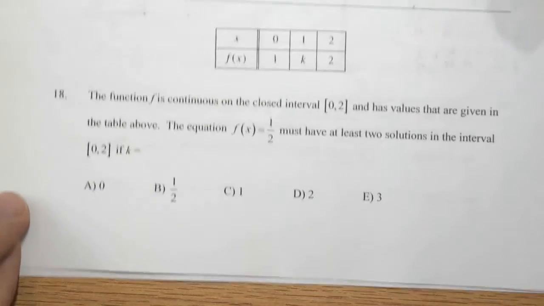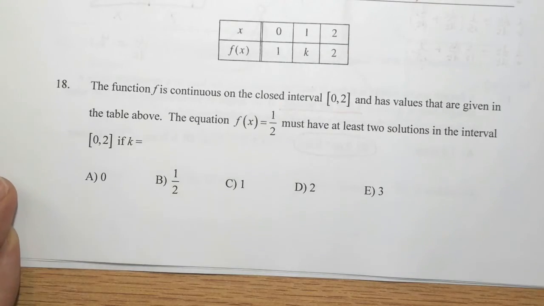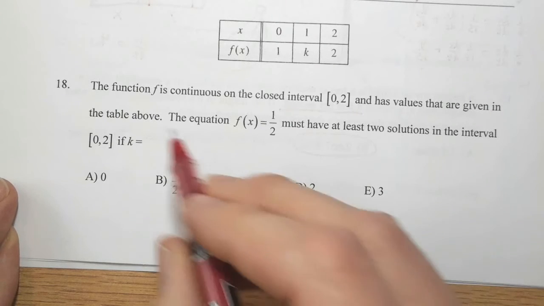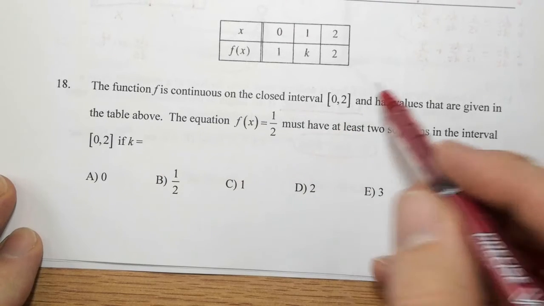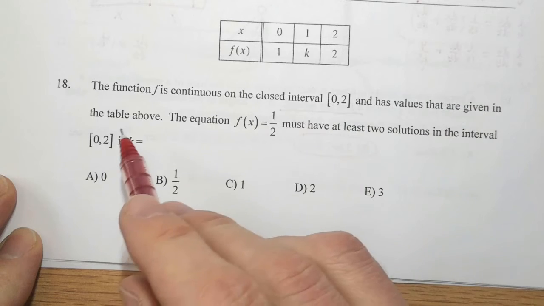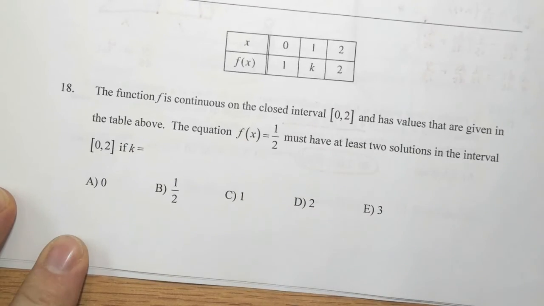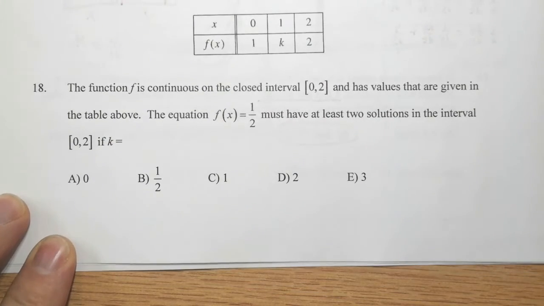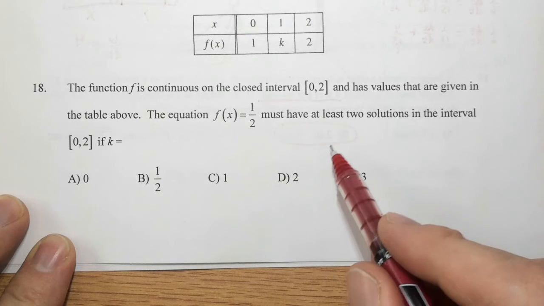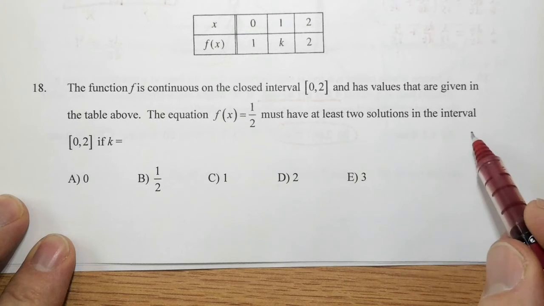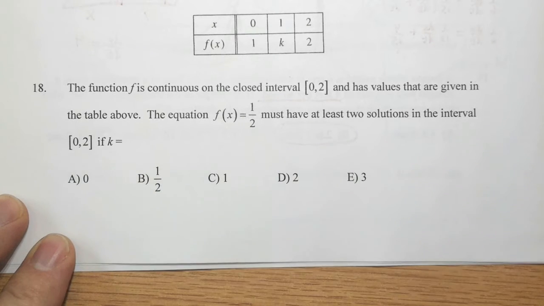And finally, with number 18, we see that the function f is continuous on the closed interval from 0 to 2, and some values are given in the table above. The equation f of x is equal to a half must have at least 2 solutions in the interval if k is equal to what number?